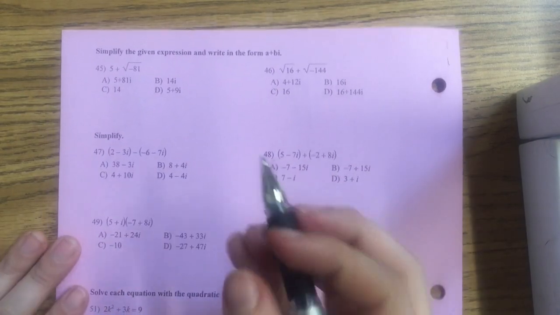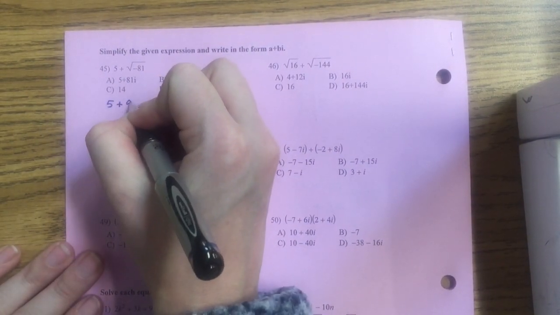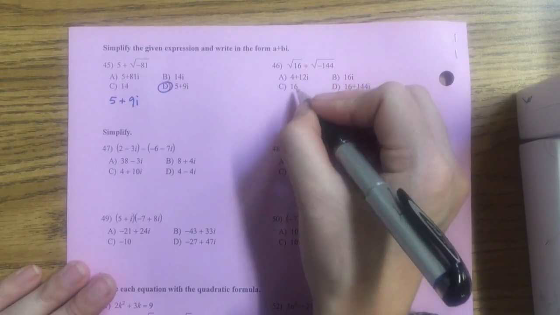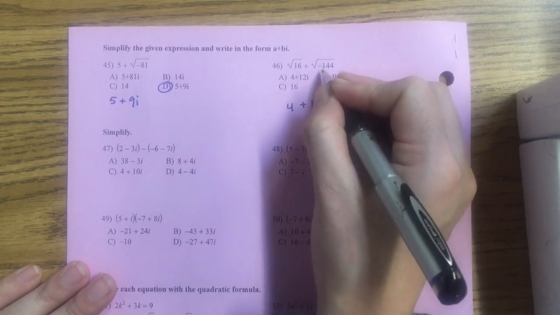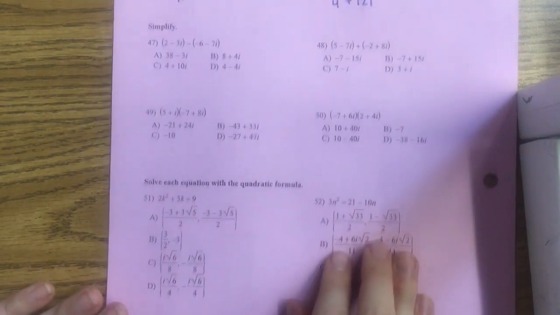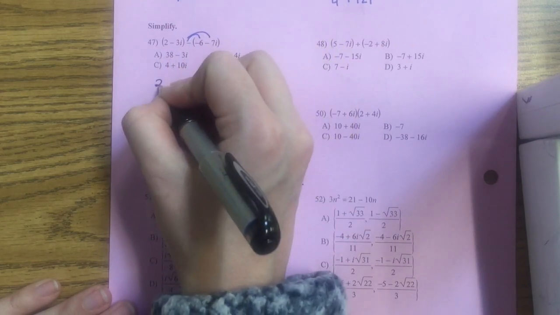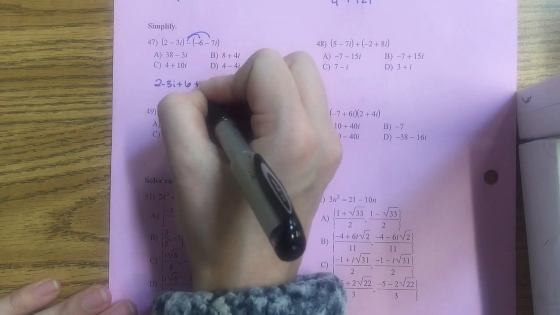Last page is complex numbers. The square root of 81 is 9. Because it's a negative, I have to put an i on it. 16 square rooted is 4. 144 square root is 12, but it has to have an i on it. The negative distributed in will change the signs. So that'll become a plus 6. That'll become a plus 7i.